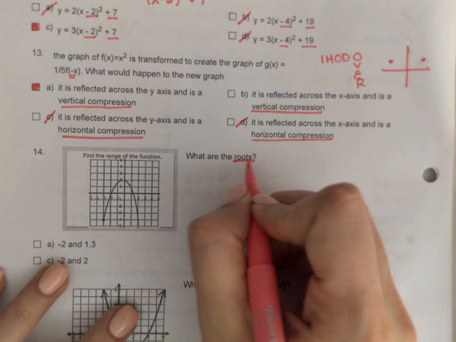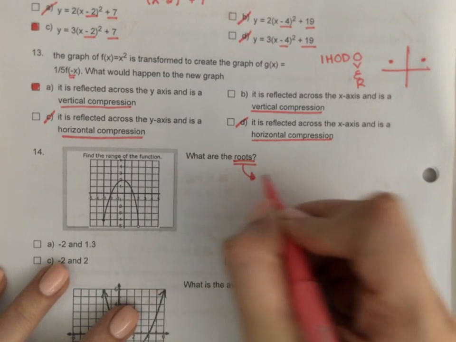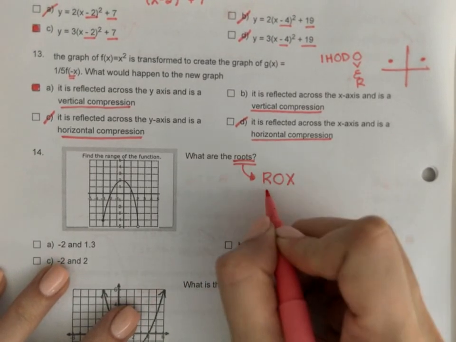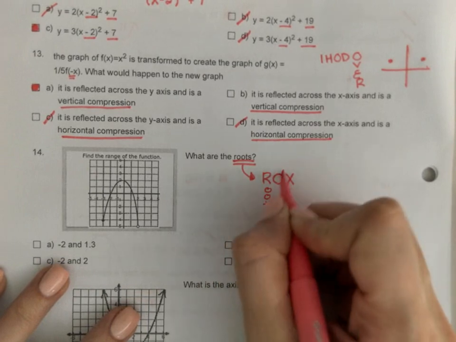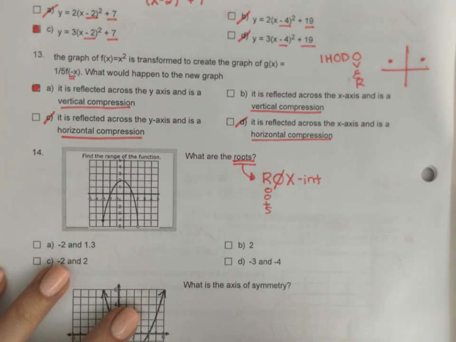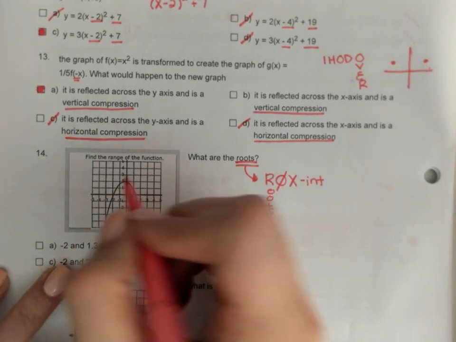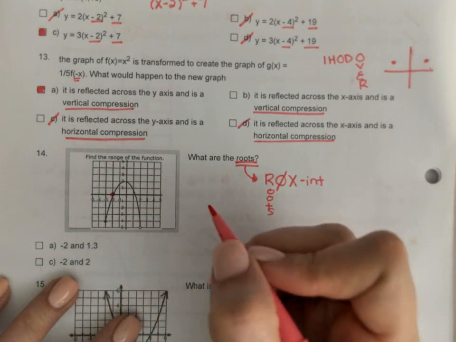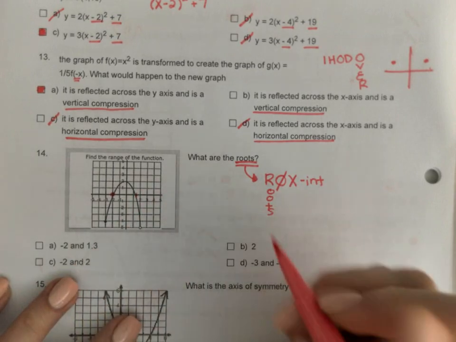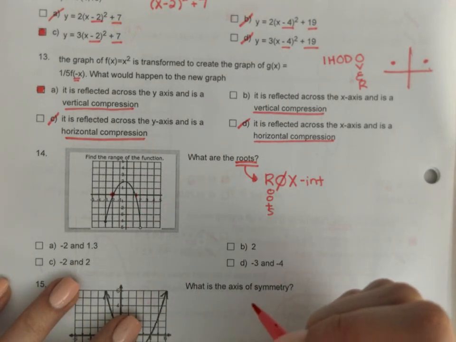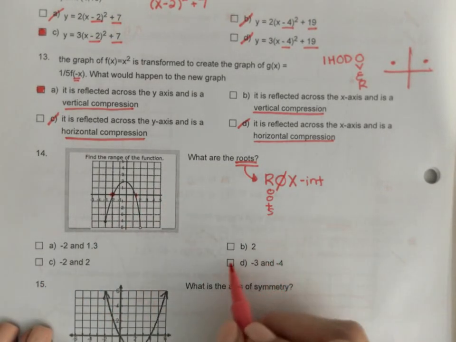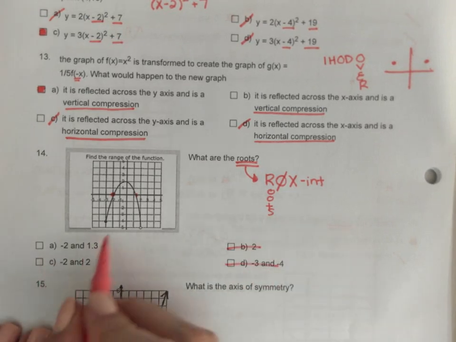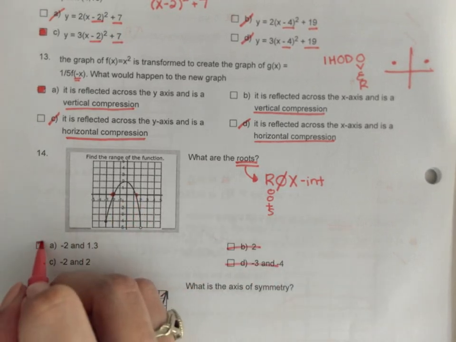What are the roots? This is a vocab word. Math rocks. Roots, zeros, x-intercepts all mean the same thing. So the roots are at -2 and 1.5-ish. -2, and then I would say 1.3. It's not at 2.